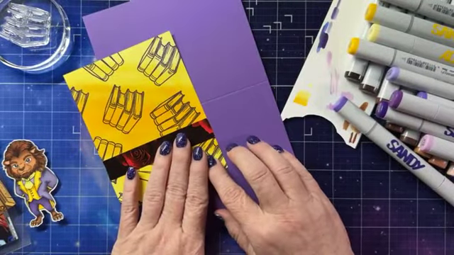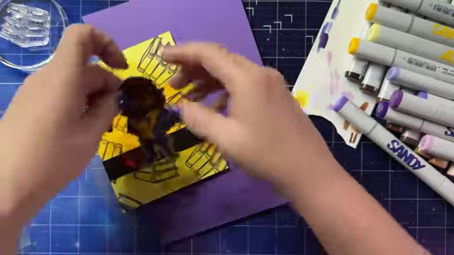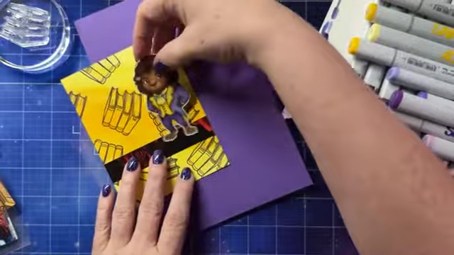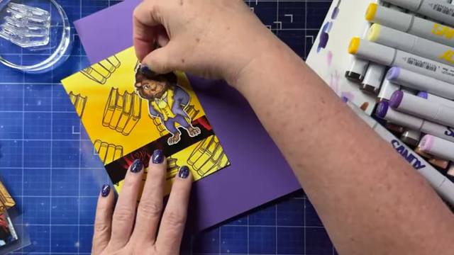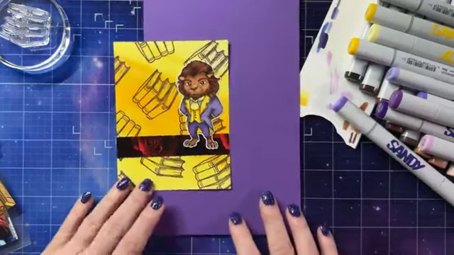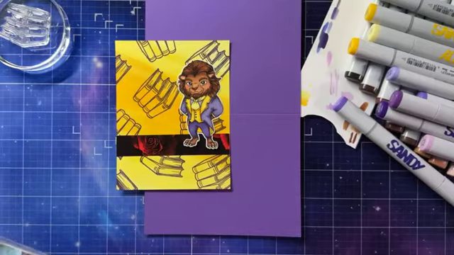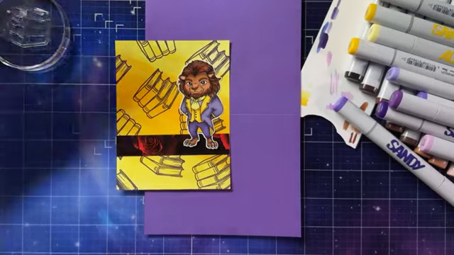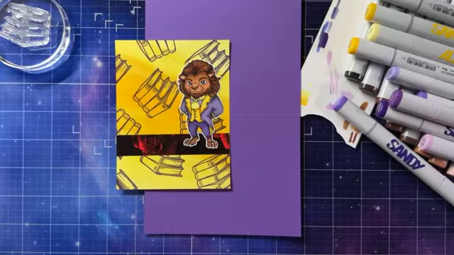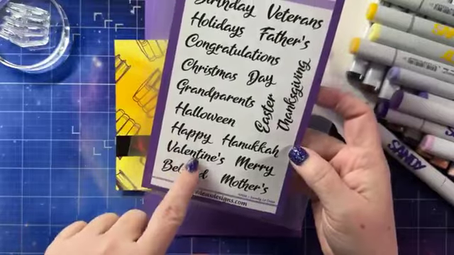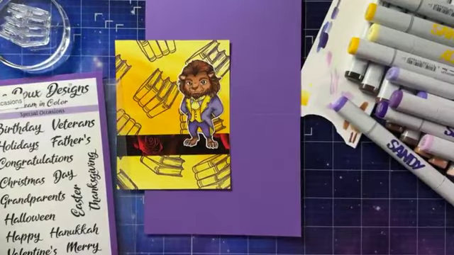I mean, I saved these pieces because, hey, this paper is super cool. Oh, I got a really good idea. It just popped in my head. Okay, so we're going to use that. You love this stamp? Yay! Me too. I love these stamps. They're so much fun. And then I'm going to pull out this stamp set, which is our special occasions because it has Happy Valentine's Day.